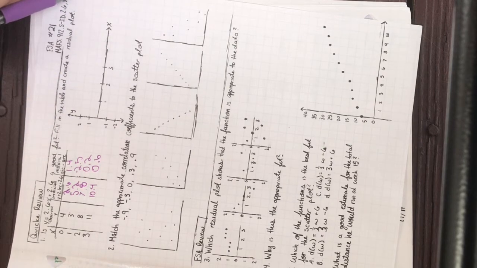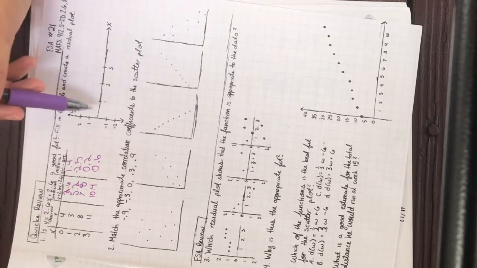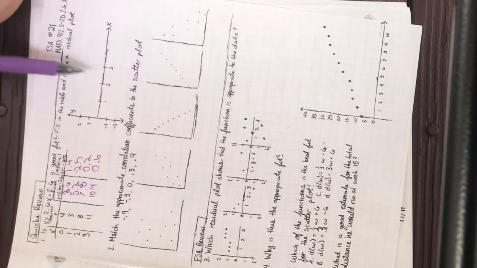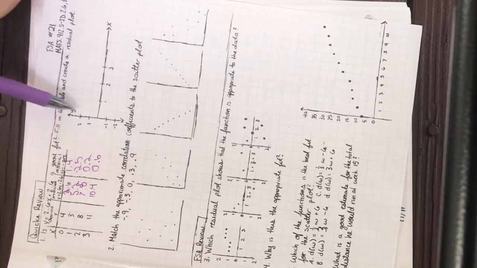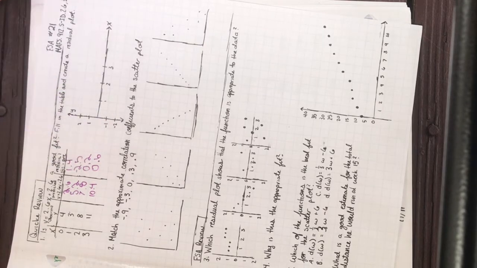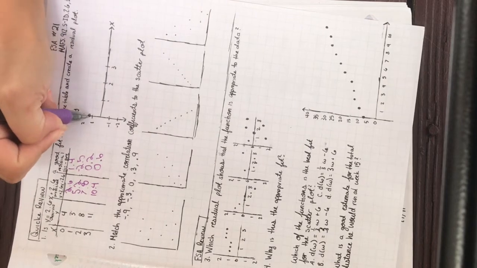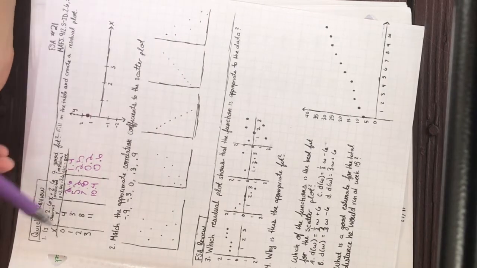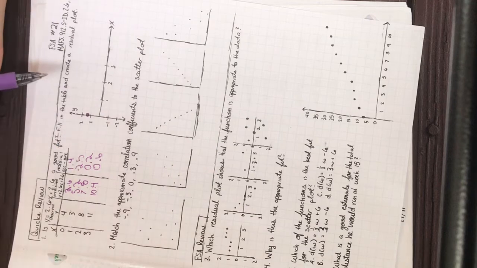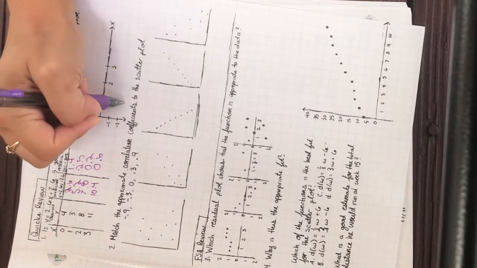And now what I'm going to do is create my residual plot. My x values are going to be my x values, and my y values are going to be my residual values. So if my x value is 0, my residual value is 1.4. If my x value is 1, my residual value is negative 2.5.